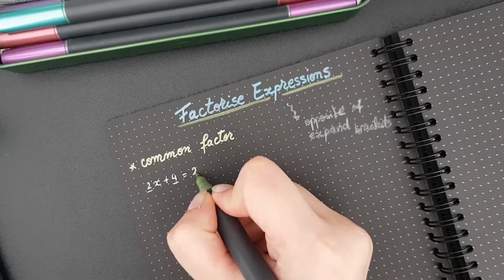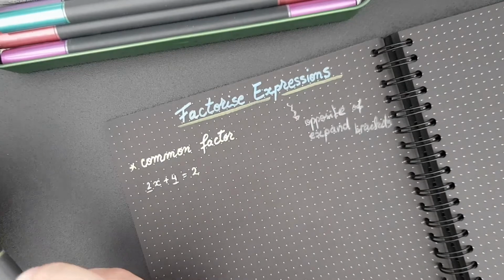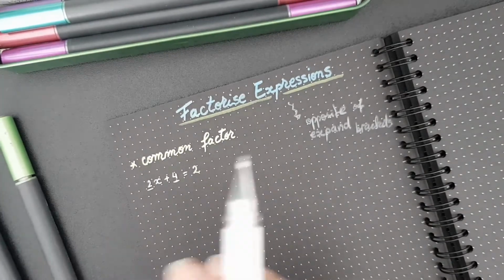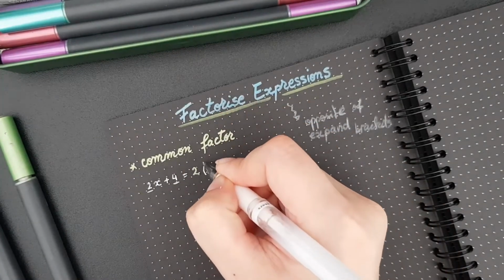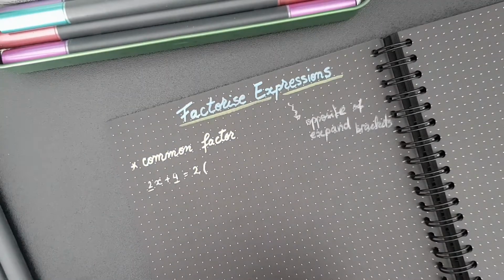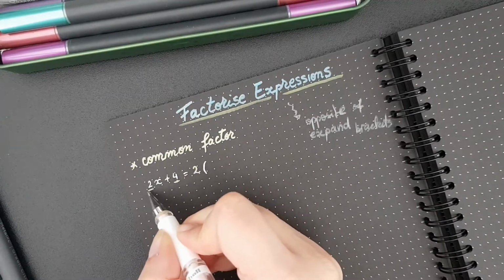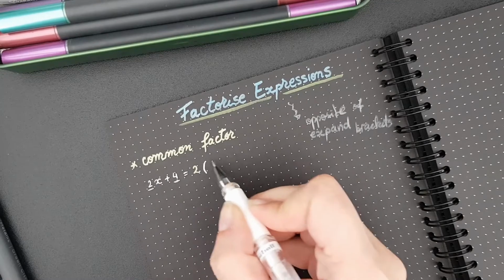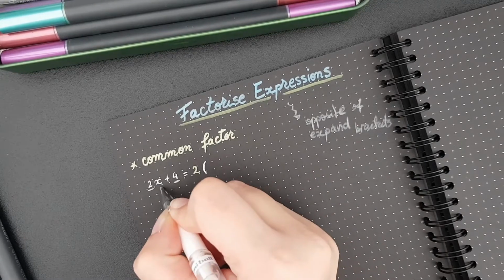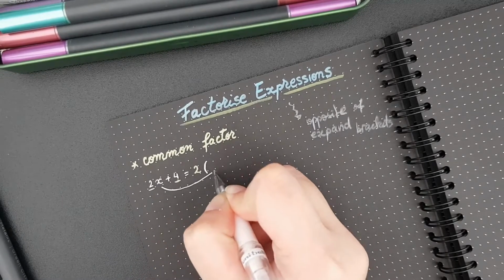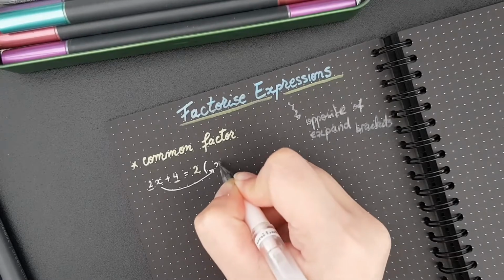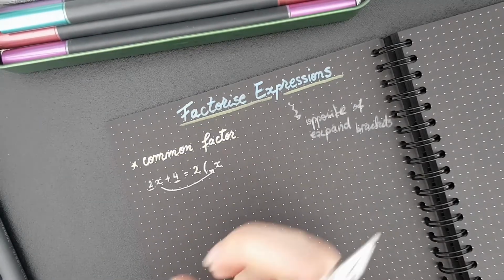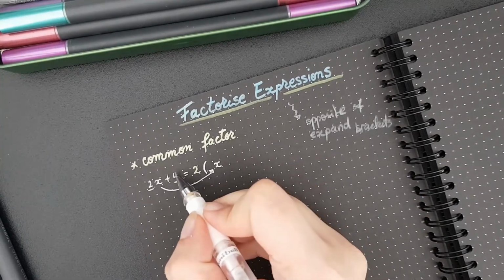So I put the 2 in front of my bracket. And then I need to look at what I have left. Now, when we say what I have left, I look at the first term. I've put the 2 in front of the bracket. Now I'm left with the little x. So the little x has to go inside the bracket. And then I look at the other one.